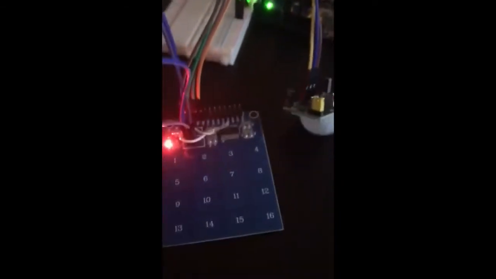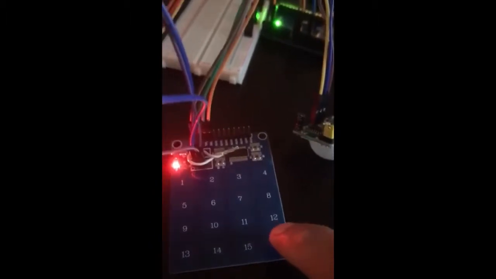So now you need to enter a password. This time it needs to be correct for the alarm to be disabled. So let's try it out.